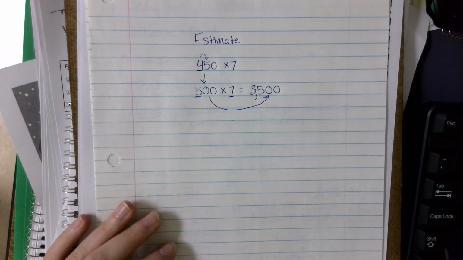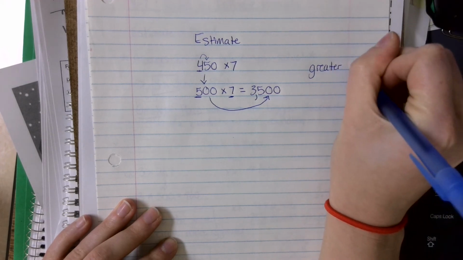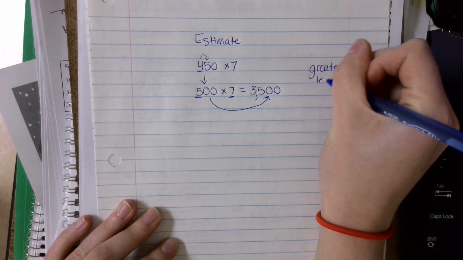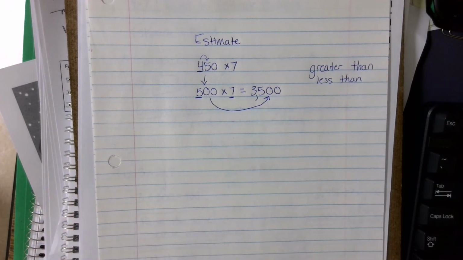And now I need to say, is it greater than? So is my estimate greater than or less than the actual product? So what this would have equaled.